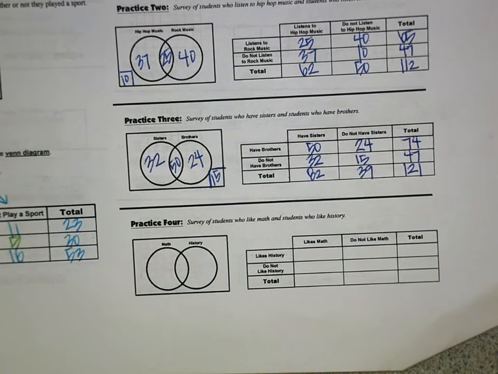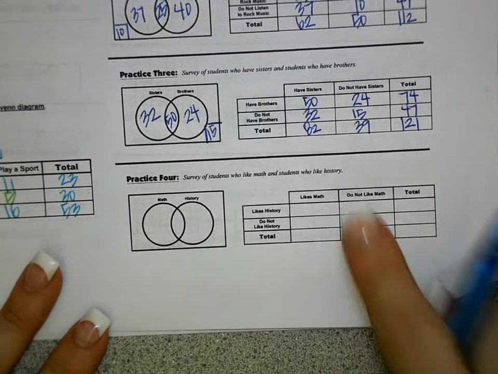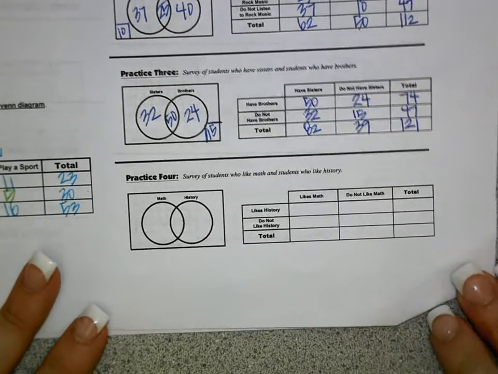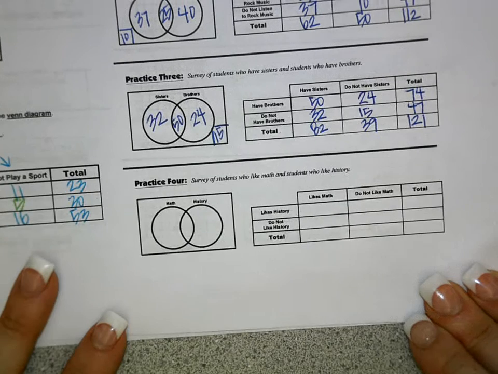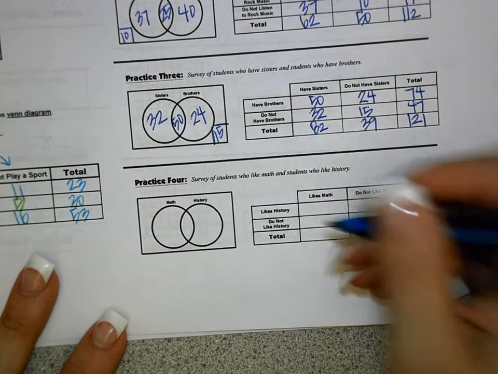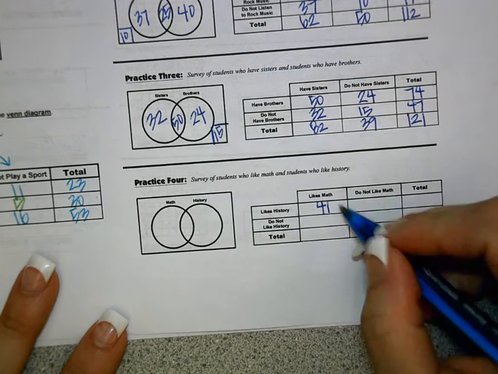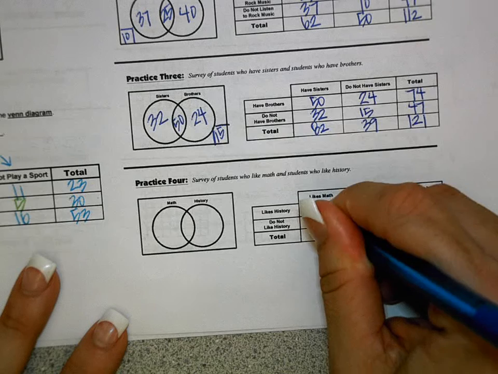Okay, this time we're going to see if we can go backwards. I want to see if you can go from the two-way table to the Venn diagram. This time we're talking about a survey of students who like math and students who like history. 41 people like both math and history. 38 people like math but do not like history.